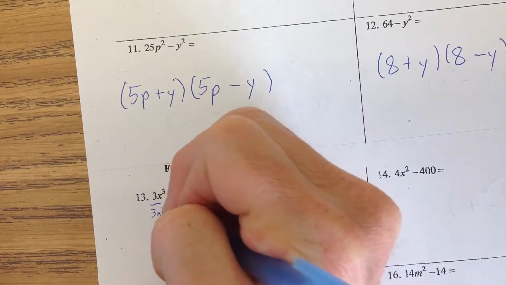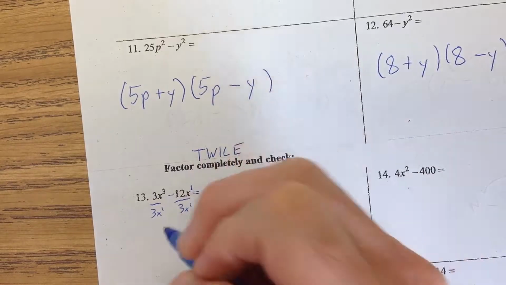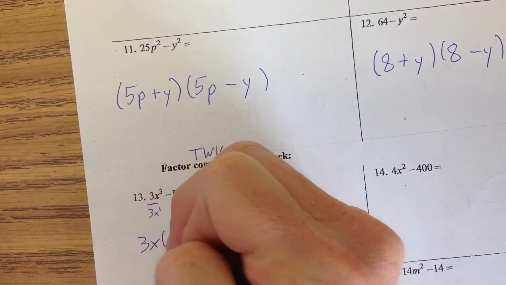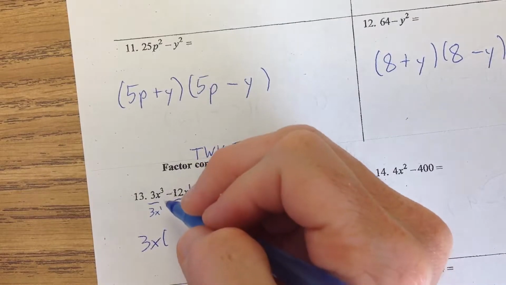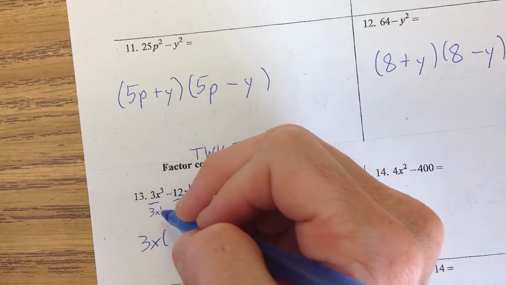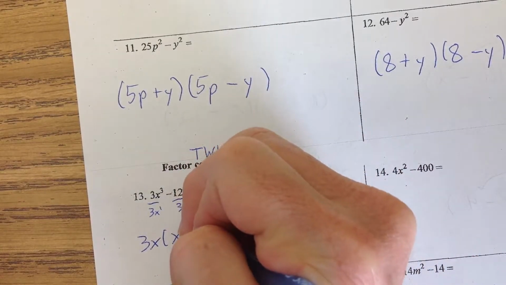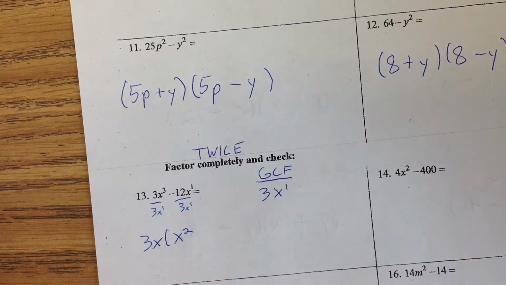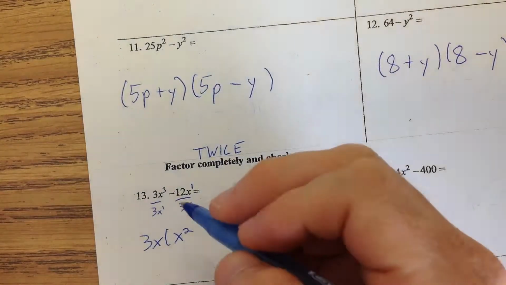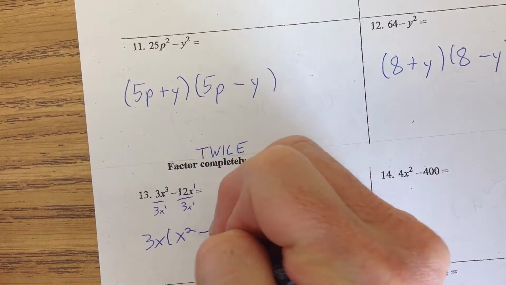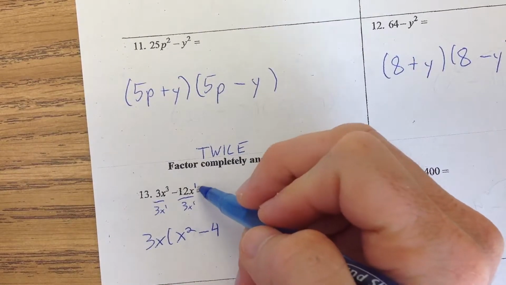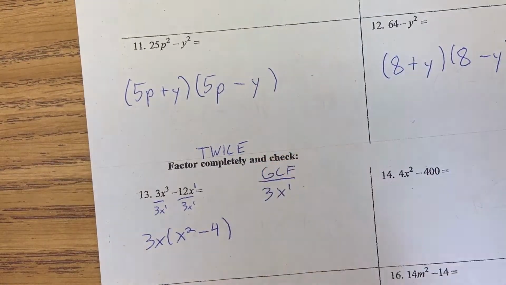So we're going to divide each of these by 3x to the first. 3x comes out front, and then we're left with 3 divided by 3 is 1. x cubed divided by x to the first is x squared, because we subtract the exponents. You could write 1x squared, but you don't really need to. And then negative 12 divided by 3 is going to be the minus 4. The 1 minus 1 is 0, so those just cancel out.